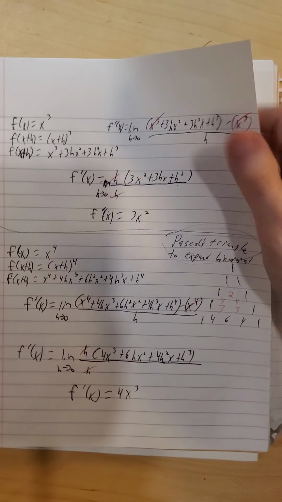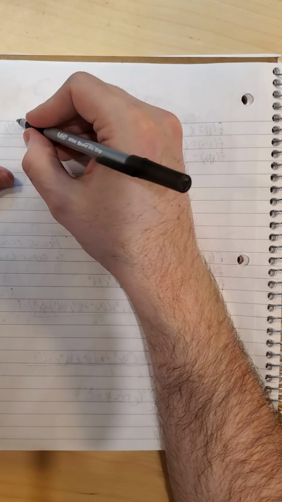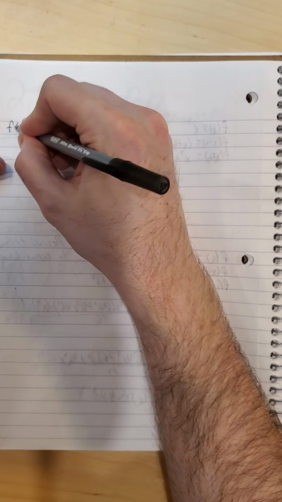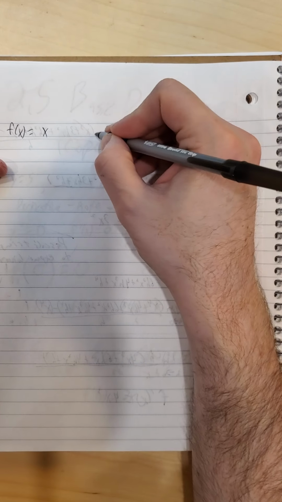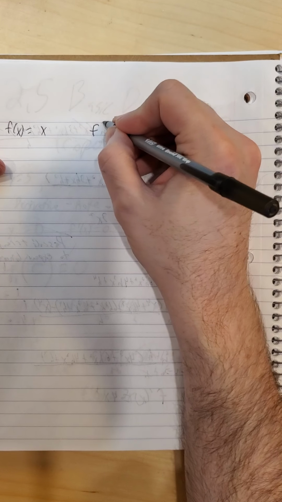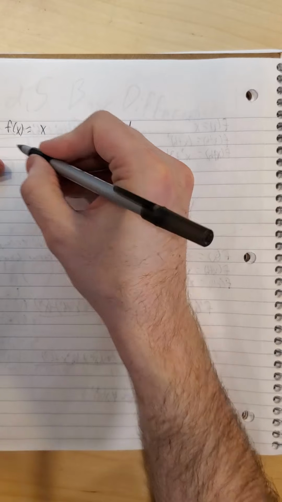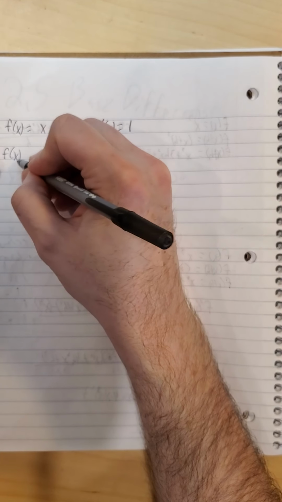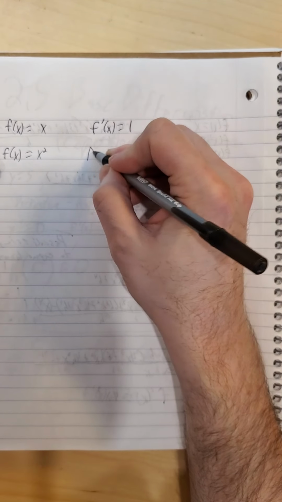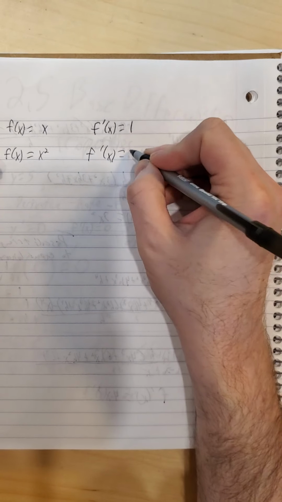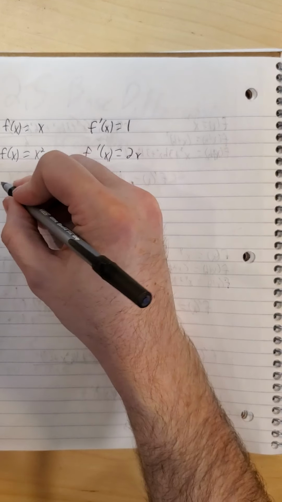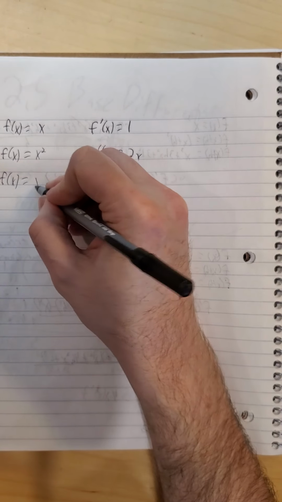Pattern time. f of x is equal to just x. F prime of x was 1. We had f of x was x squared. F prime of x was 2x. F of x equals x cubed.